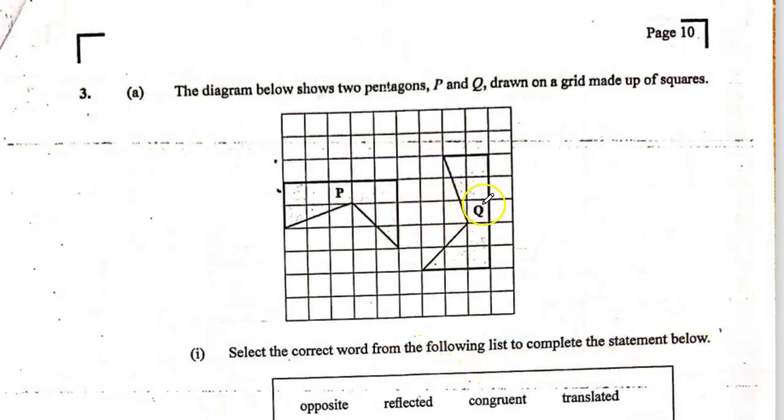Are they opposite to each other? No. Is it a reflection? No. Is it a translation? No, because if it's a translation, remember when the object is translated, the general form of the shape does not change. So I guess both shapes are congruent.